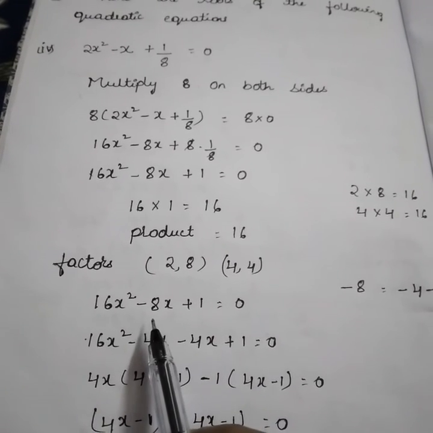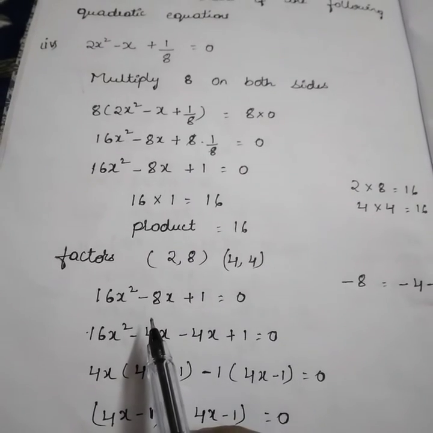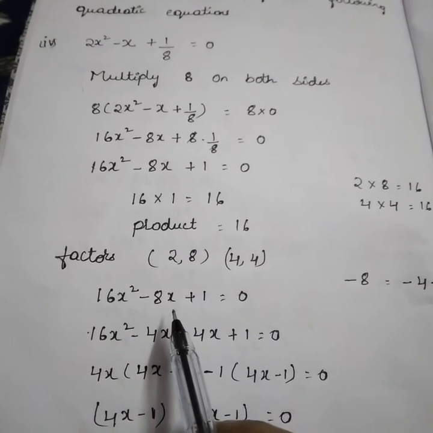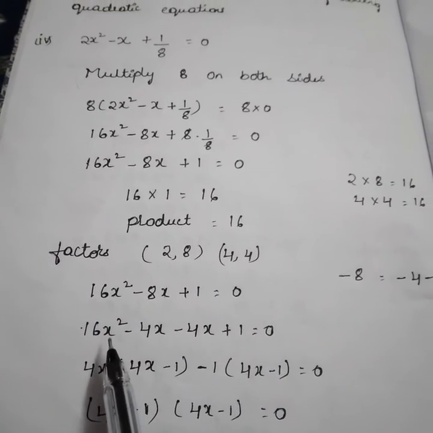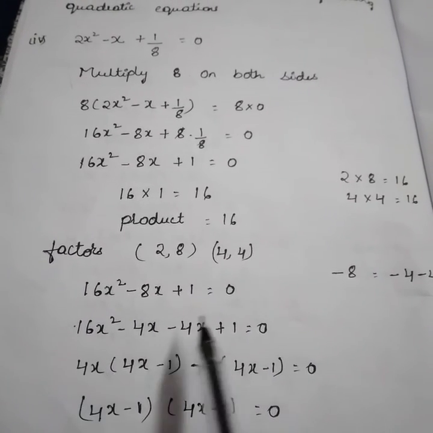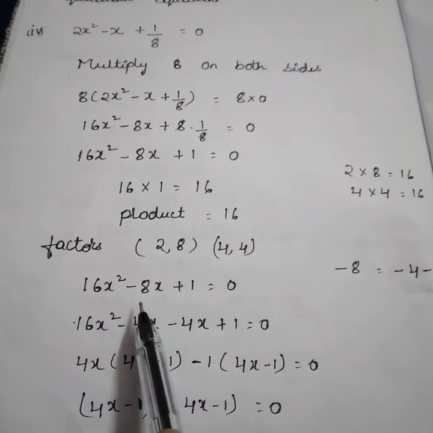We'll factorize using the splitting middle term method. We have to split the middle term into two parts in terms of sum or difference of the terms. So we need two factors so that by adding or subtracting we should get minus 8.